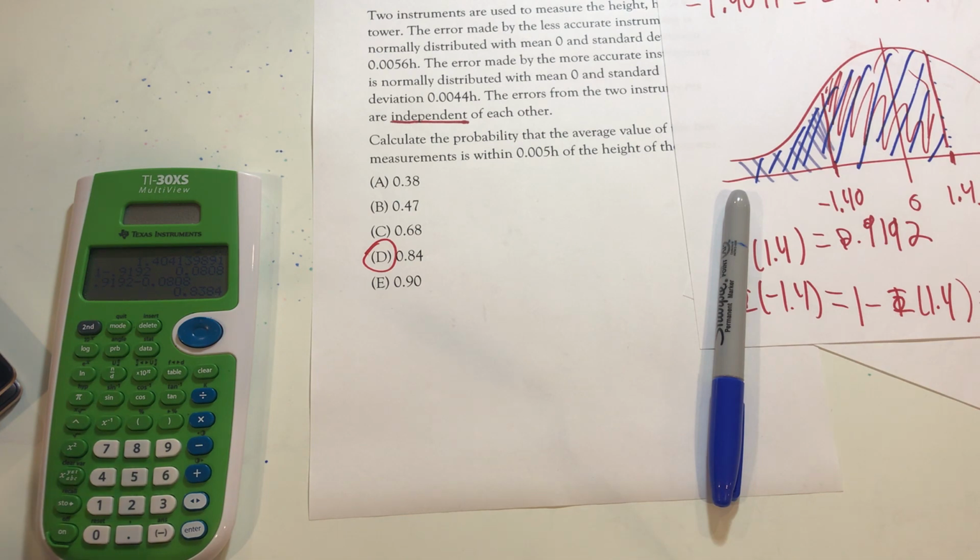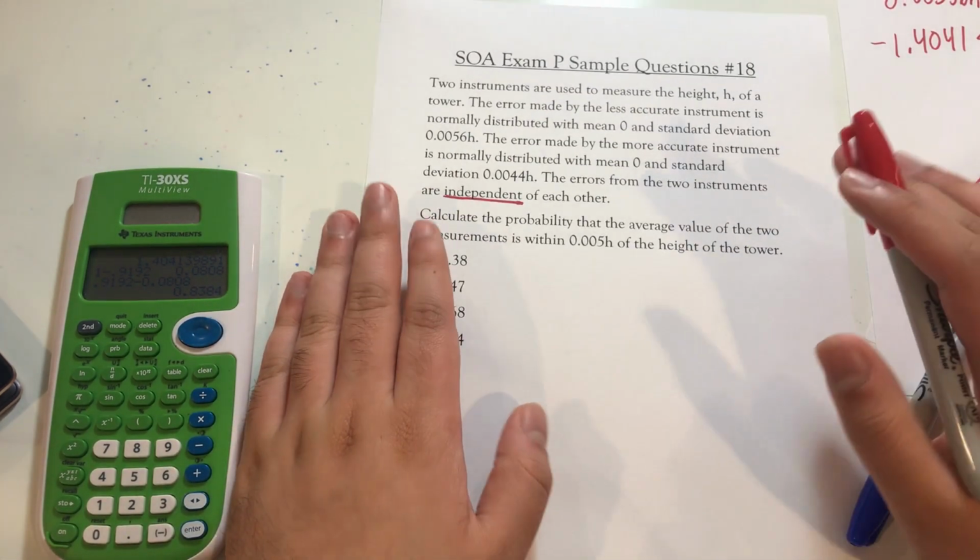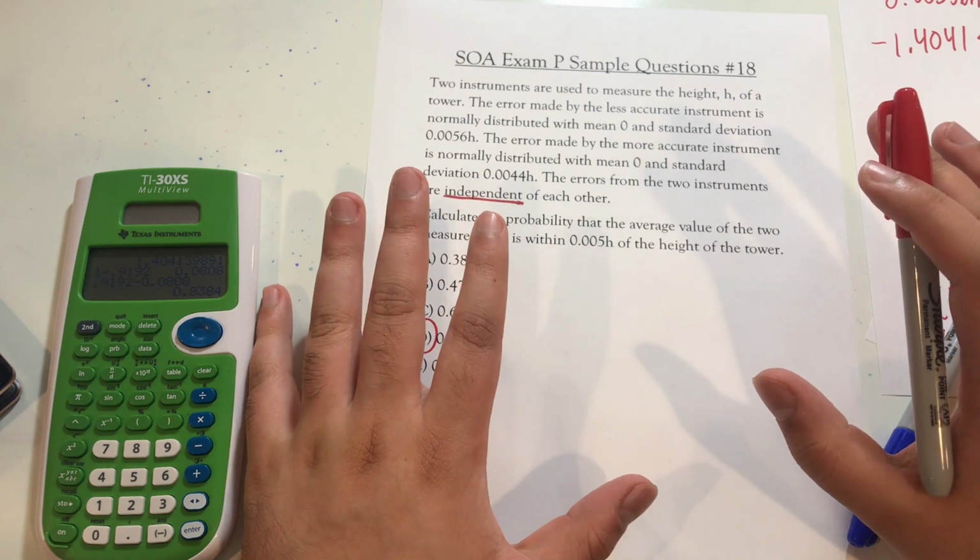Be familiar with using that table for normal distributions, understanding how to calculate a z-score, and using independent normal distributions to get a new distribution. The sum of independent normals is itself normal. So that pretty much covers question 18.